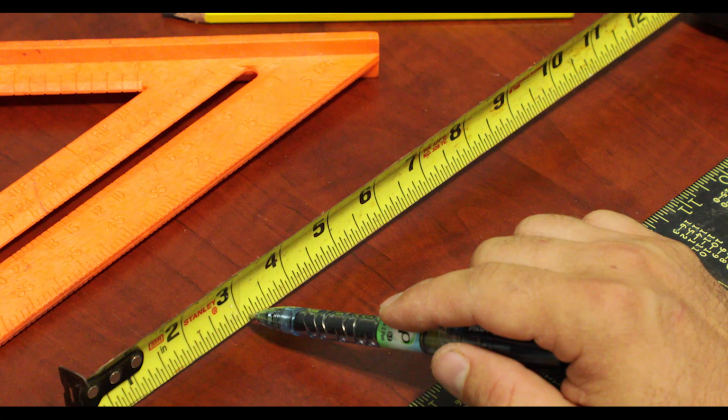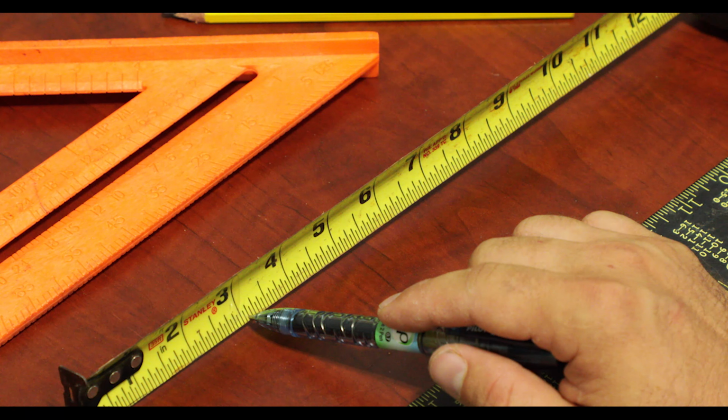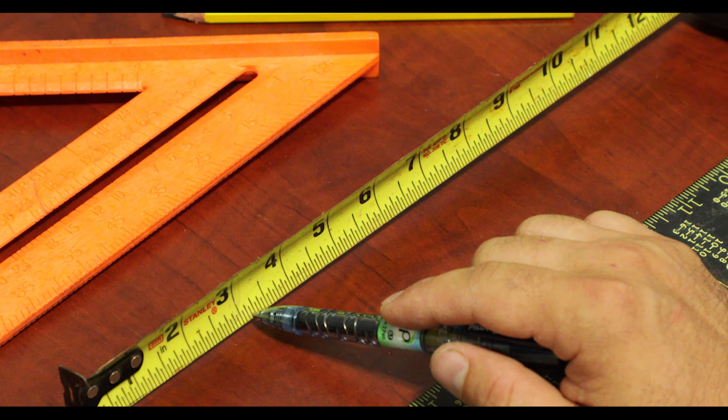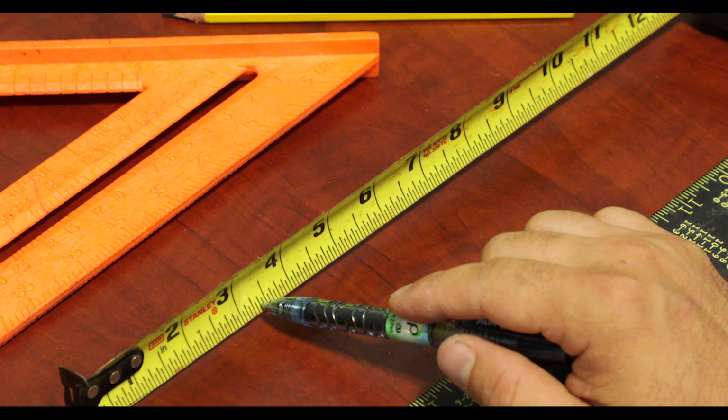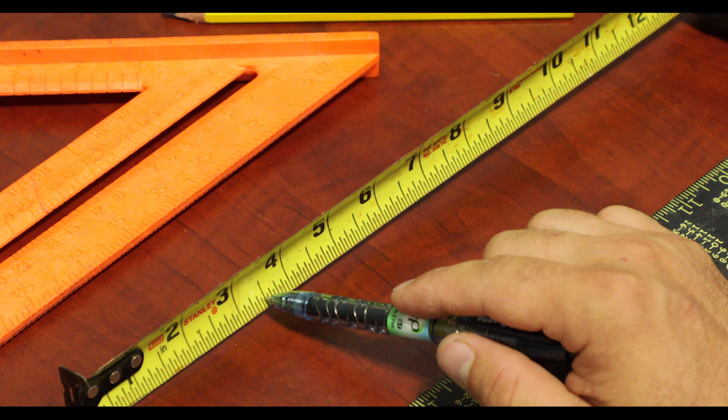And then the very last measurement is going to be your 16th marks. These are the smallest ones generally on a tape measure. So right there, 1/16, 2/16, which you just say 1/8, 3/16, 4/16, which is the same as 1/4, 5/16, 6/16, which you would just say 3/8, 7/16, right to the left of the 1/2 inch mark. 1/2 inch would be 8/16, but you don't say that, you just say 1/2 inch.